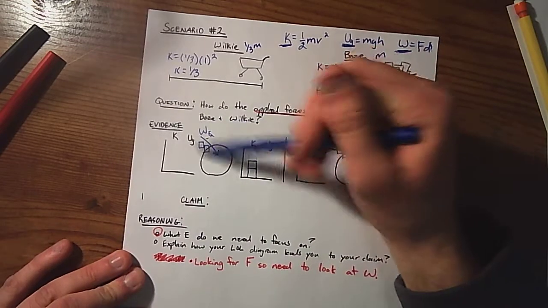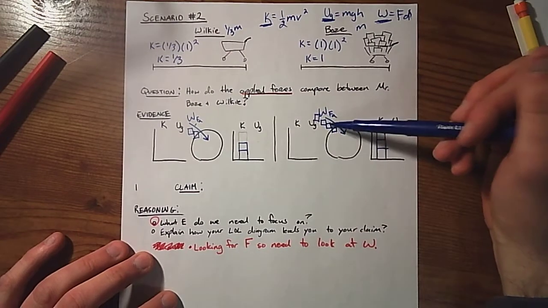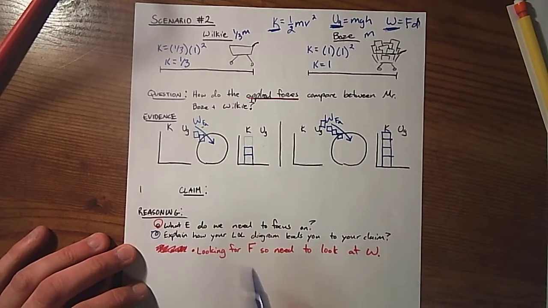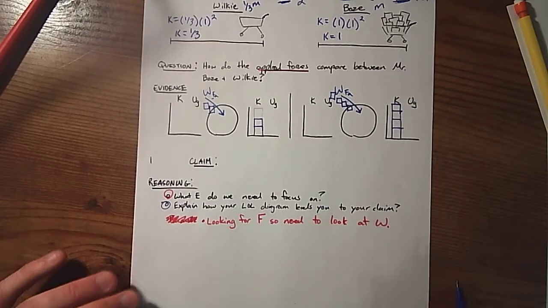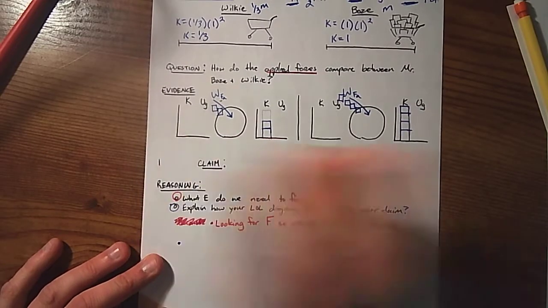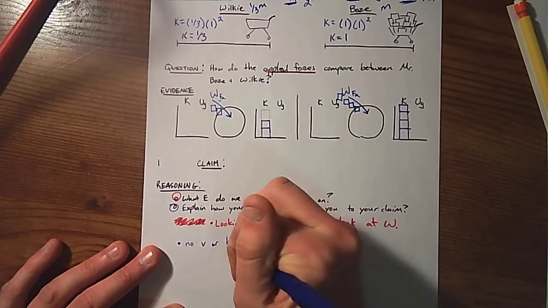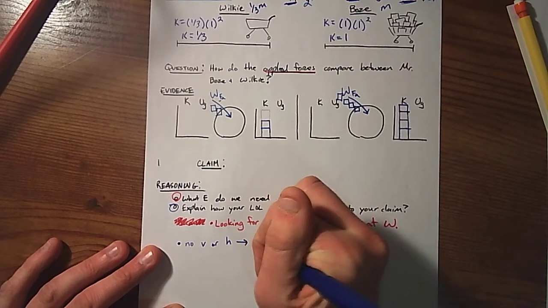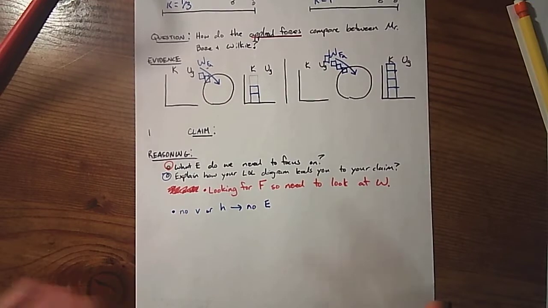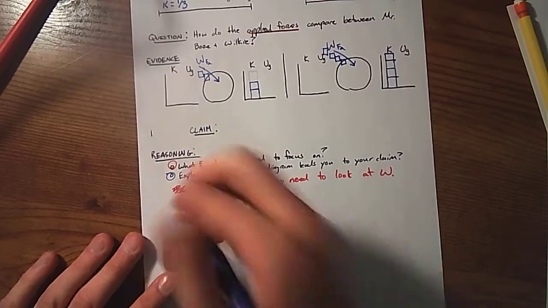So in order to solve this problem at the end of the day, I'm going to look here. But first I need to say how I know that there's more work that Bose is doing compared to Wilkie. So the next thing I'm going to do is talk about my LOL diagrams, how that leads me to my claim. And my recommendation is to start with your first L. So I might say something like, all right, if I look at these first L's, no velocity or height, so no energy. And by the way, if you want to write your explanations like this, I'm okay with it. You don't need to be super wordy or anything.